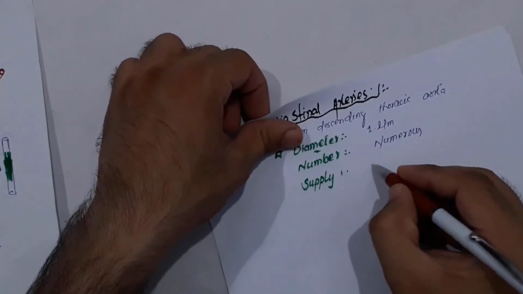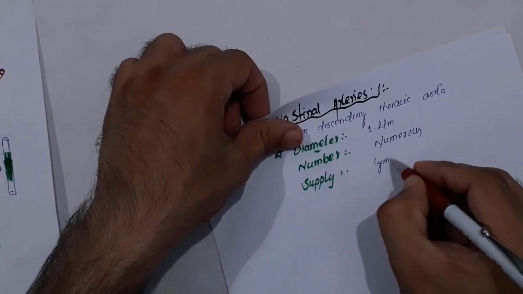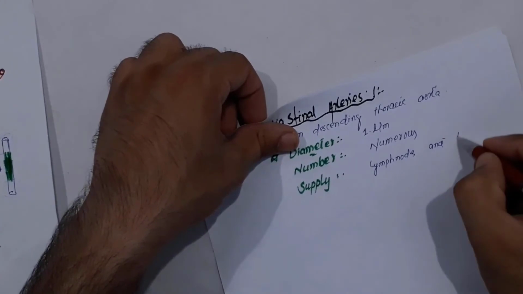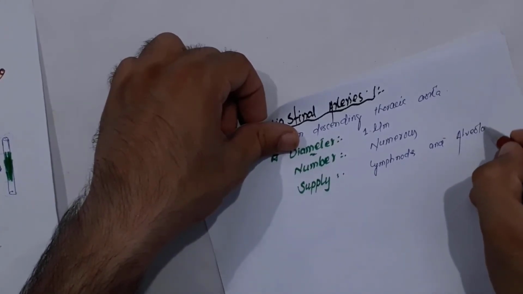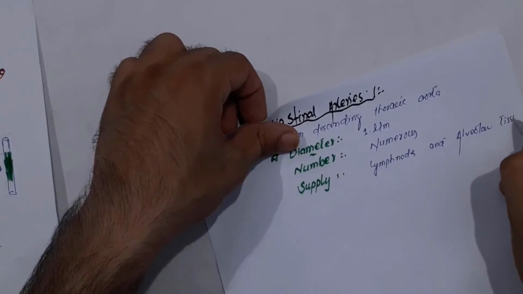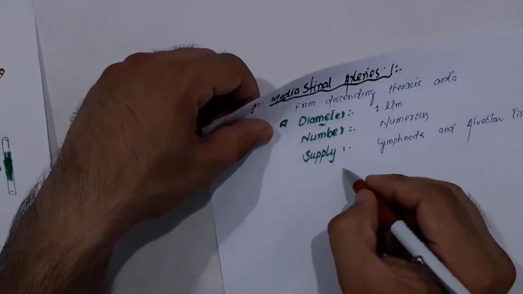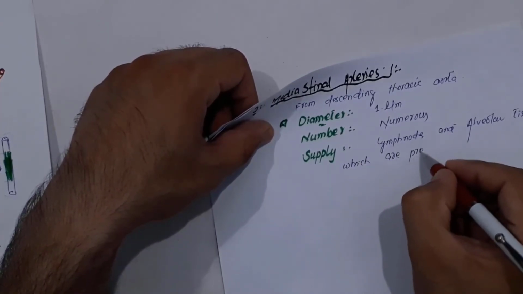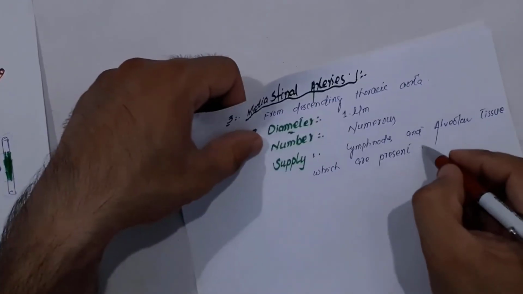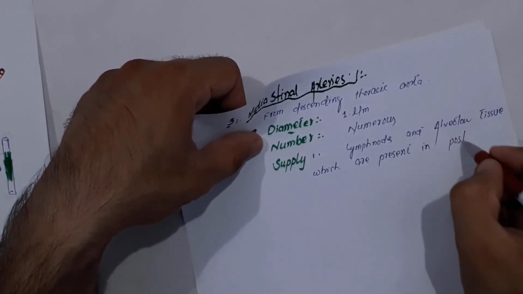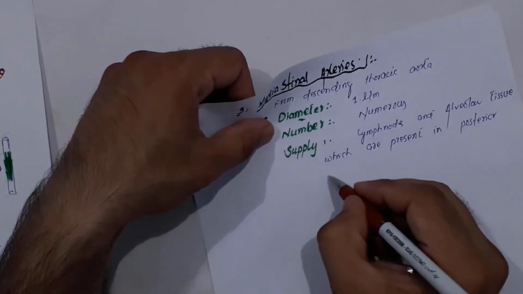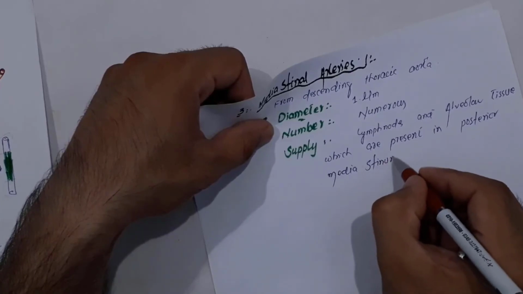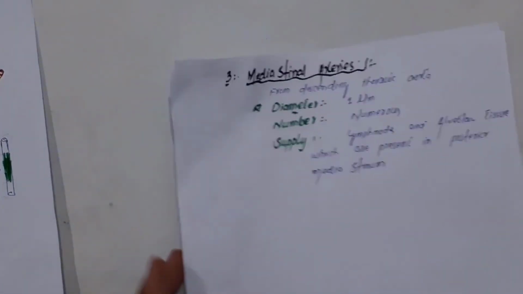So they supply the lymph nodes and alveolar tissue which are present in the posterior mediastinum.